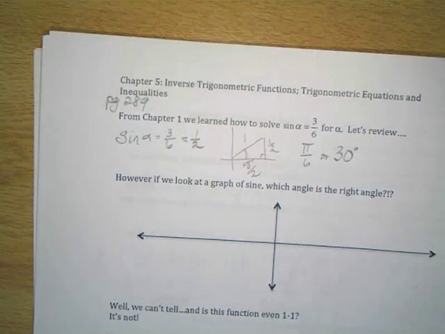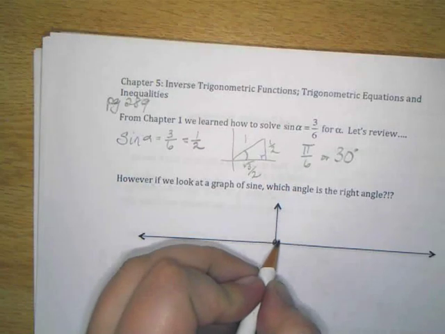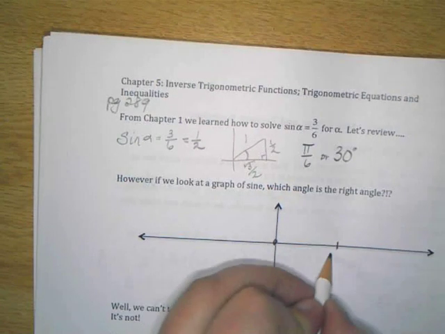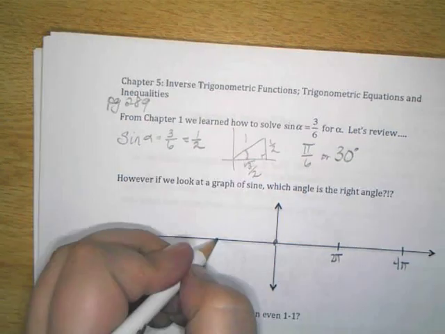Okay. Now, there is one problem though. We're talking about inverse functions. So let's remind ourselves what the sine wave looks like. So the sine wave starts at 0. And let's go ahead. And we want to go out to 4 pi. We want to go backwards to 4 pi.